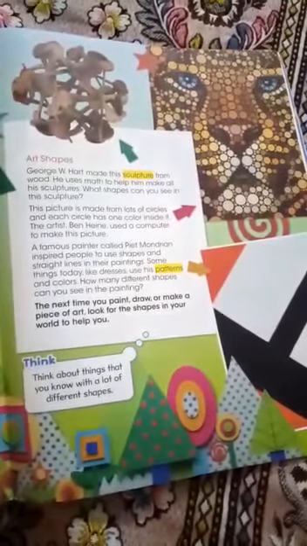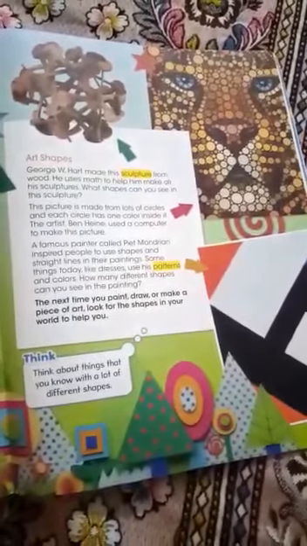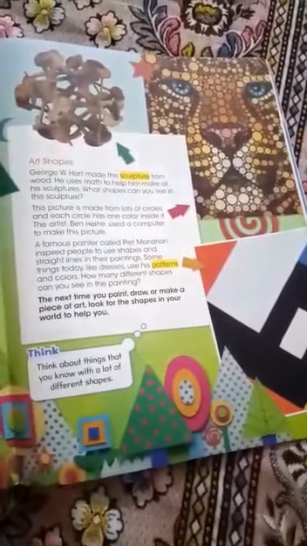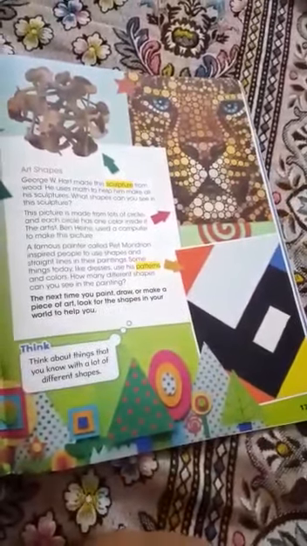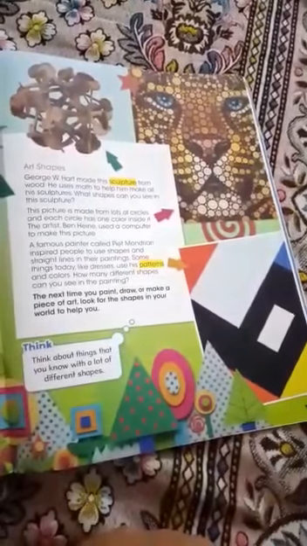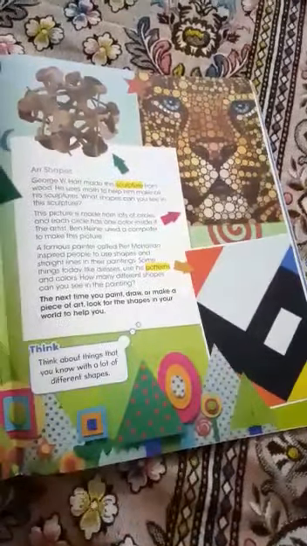Some things today, like dresses, use patterns and colors. How many different shapes can you see in the painting? Now we are talking about this painting. The next time you paint, draw, or make a piece of art, look for the shapes in your work to help you. Now move to next page, page number 172.